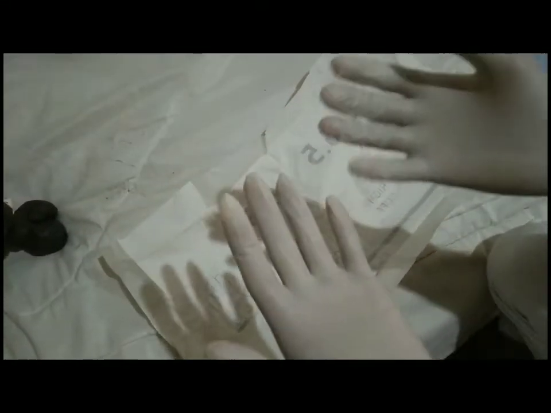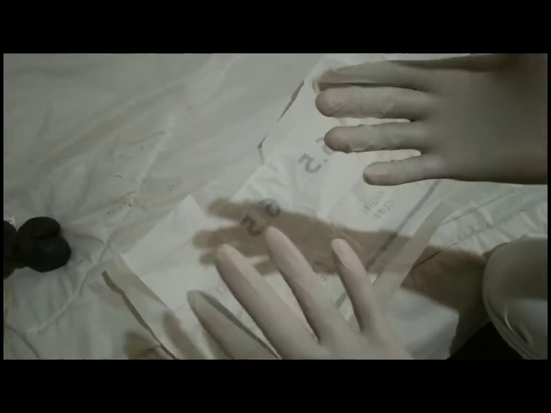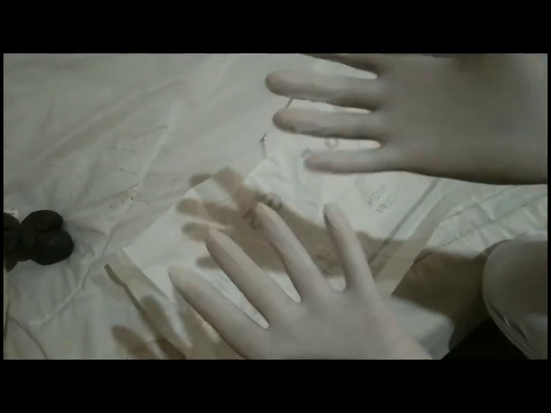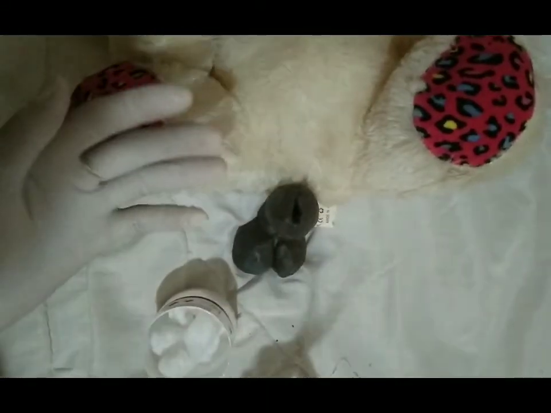Okay, we have now put on a new glove, so make sure that you don't touch anything, so that your hands won't be contaminated by the glove. Okay, and simply dispose of this in the trash bin. So we will now proceed to the perineal care.